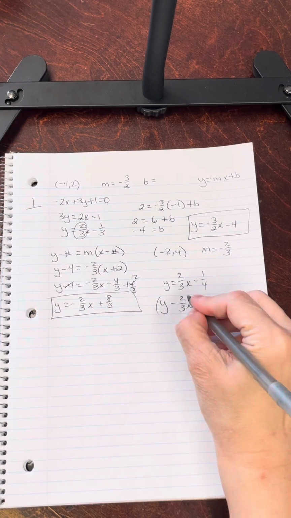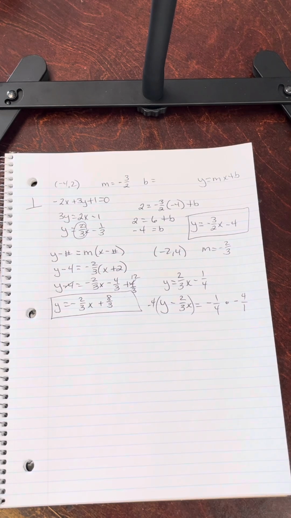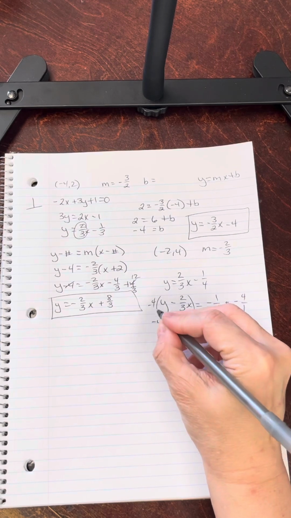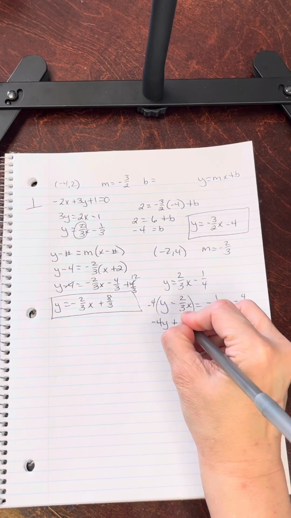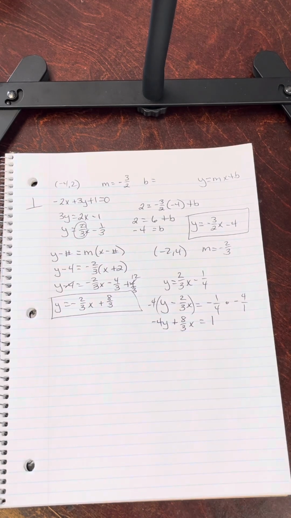And if I'm doing that on that side, I need to do it on this side, so it's basically multiplying by negative 4 on the other side to keep everything balanced. So negative 4y plus 8/3 x equals the 1. Negative times negative went to positive, and 4/4 is 1.